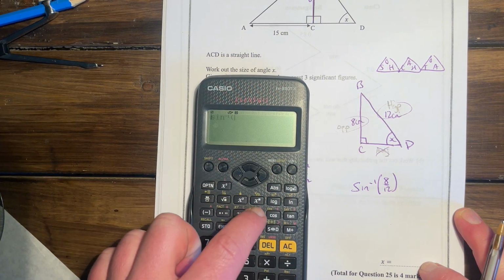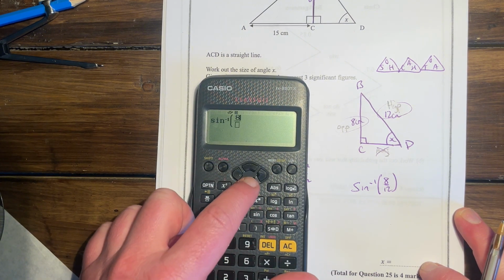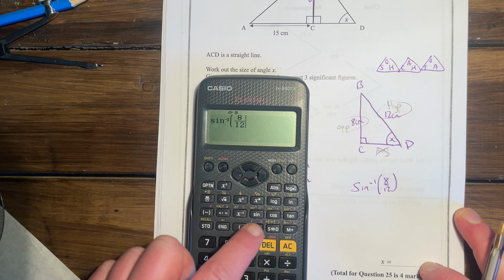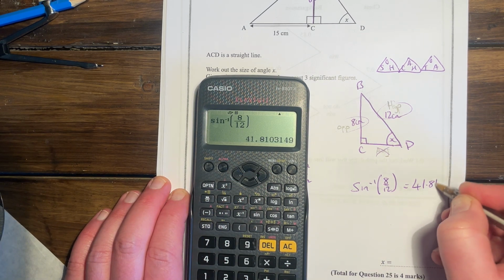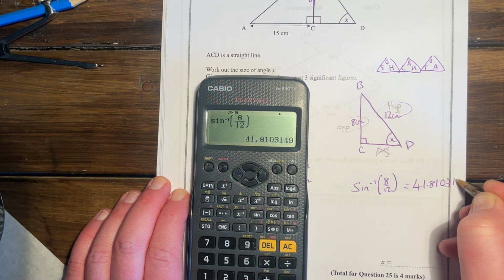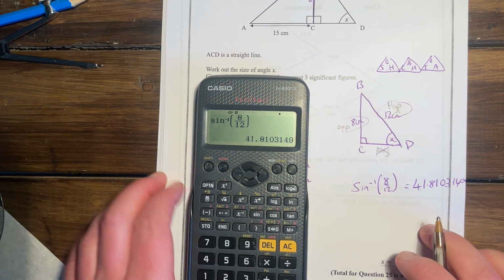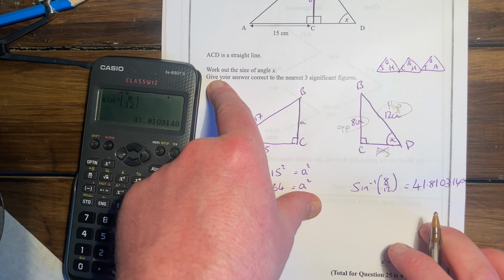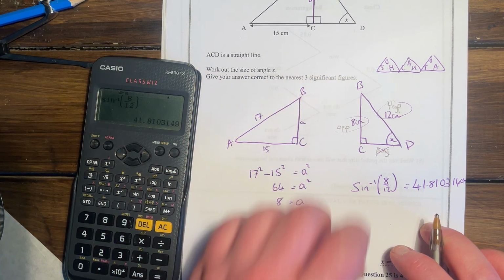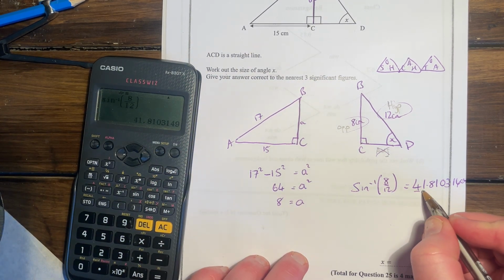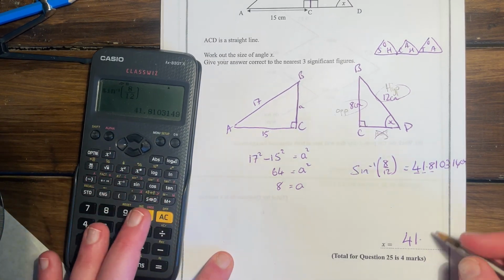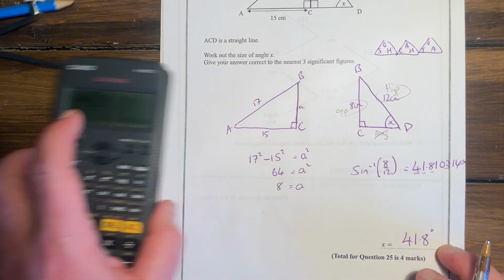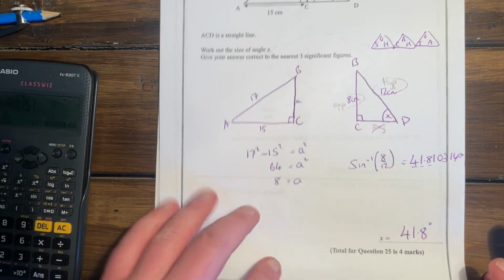So inverted sine 8 over 12, which is coming out at 41.81031. Remember, just try and write every digit down you can. And now the final answer, it says give your answer to the nearest 3 significant figures, which is first, second and third. That one doesn't affect anything, so 41.8 degrees. And it was an angle.